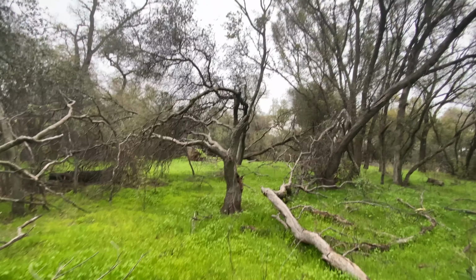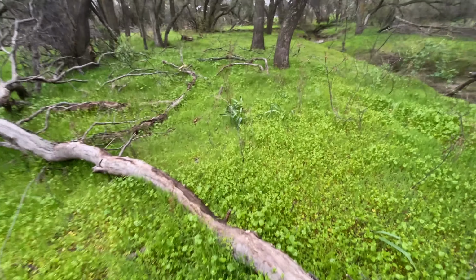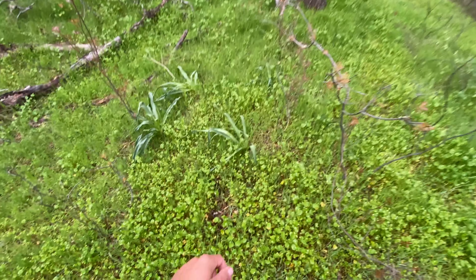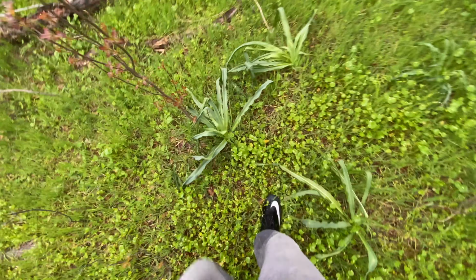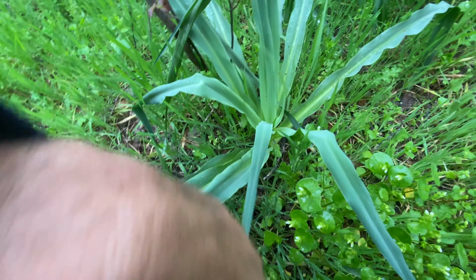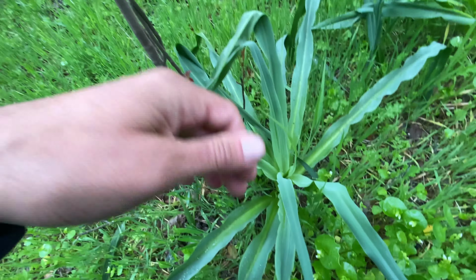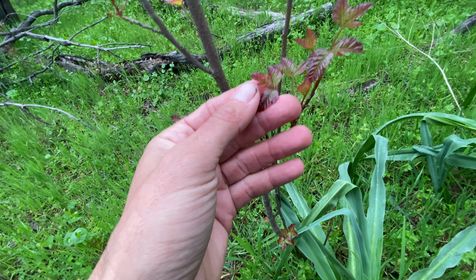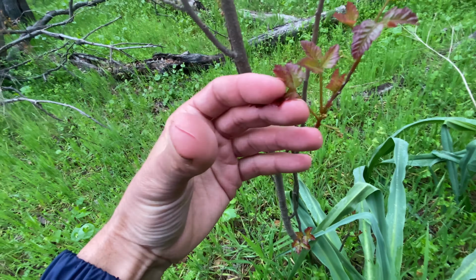March 21st, 2023. I'm back up north. We're doing a little rewilding today. Let's take a look at what kind of plant life is going on out here. We got wavy leaf soap plant. We got Pacific poison oak. Let's just rub my cut right on there and see if it does anything.